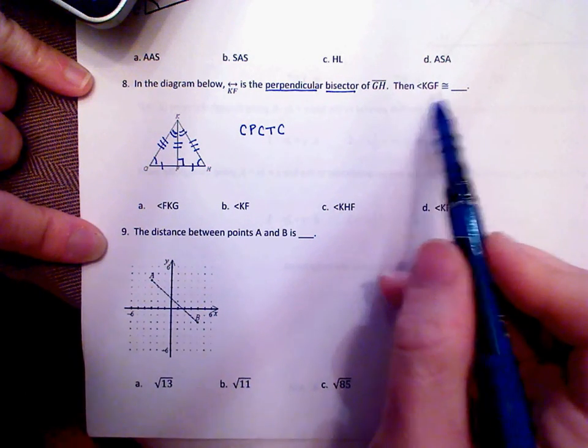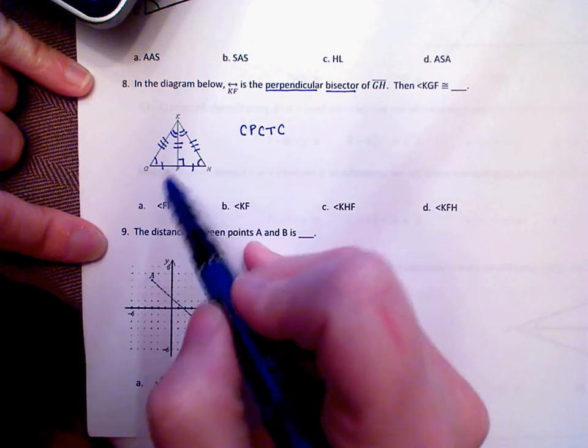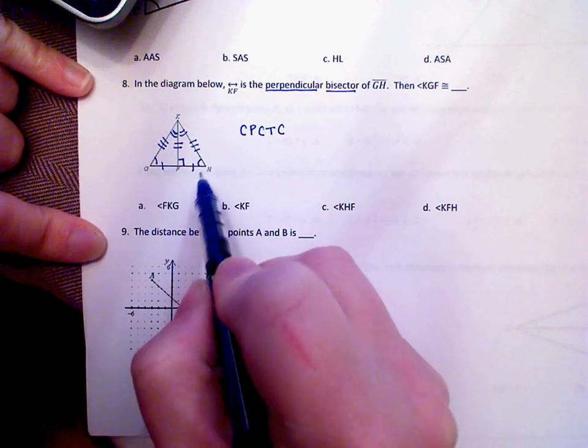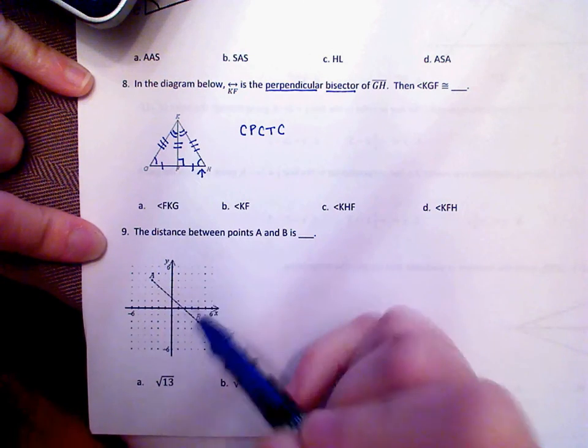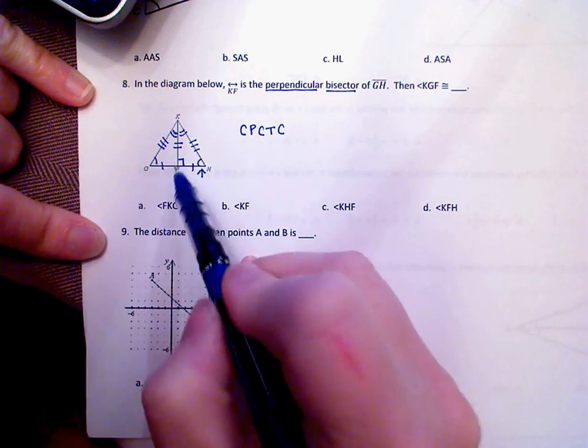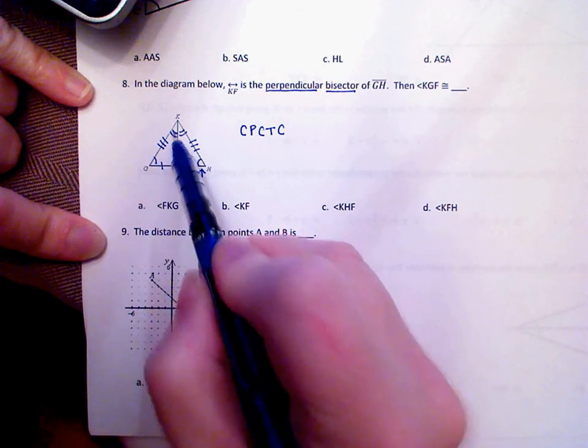Angle KGF is the one with the 1 arc. So we're wanting to choose this angle right here that's congruent to it. So FKJ is this angle with 2 arcs, so that's not the correct answer.